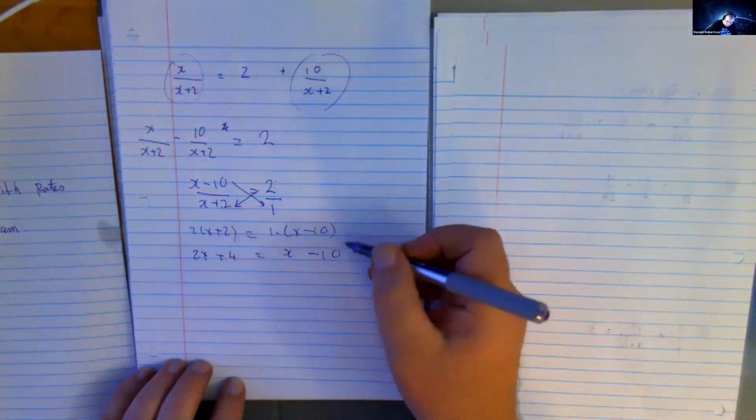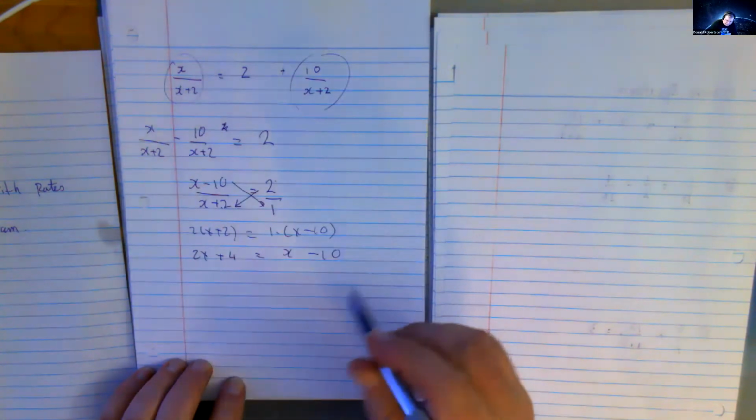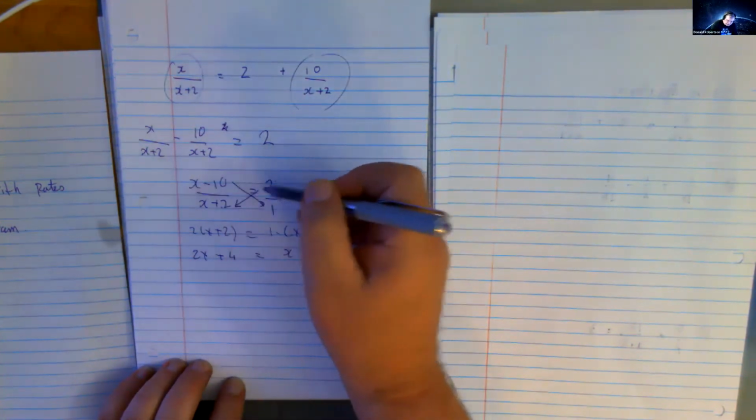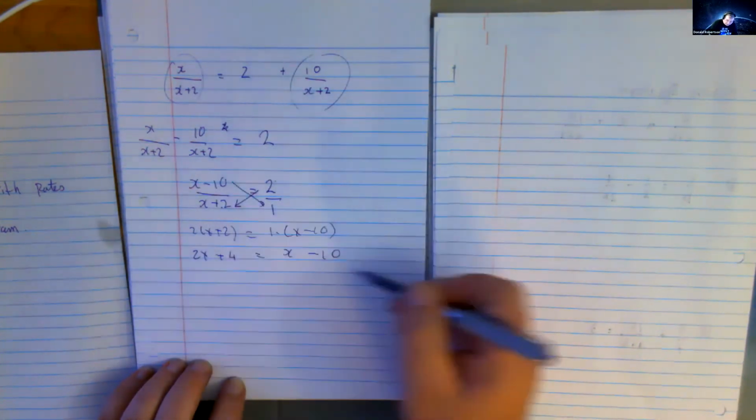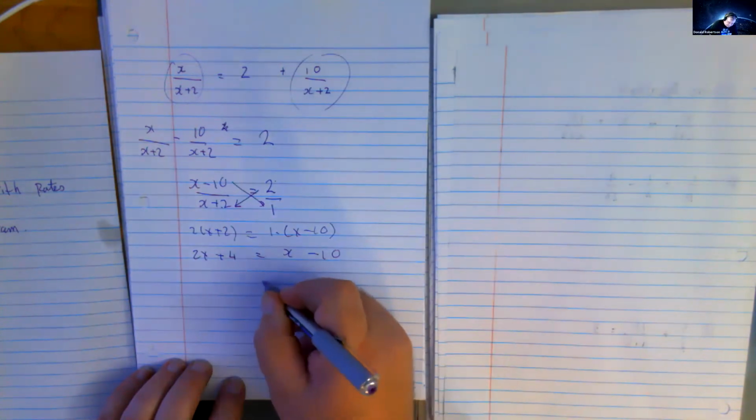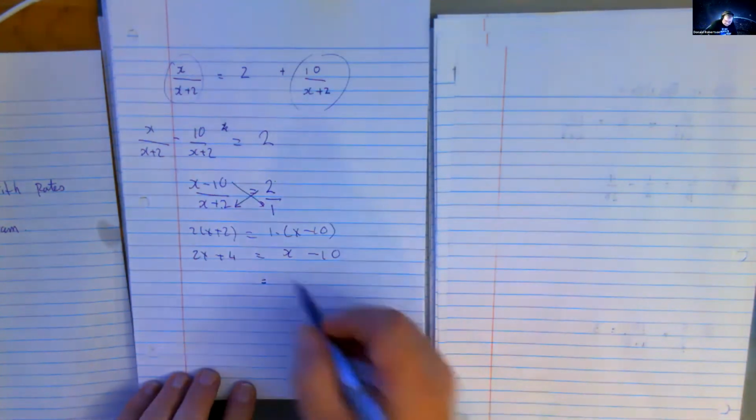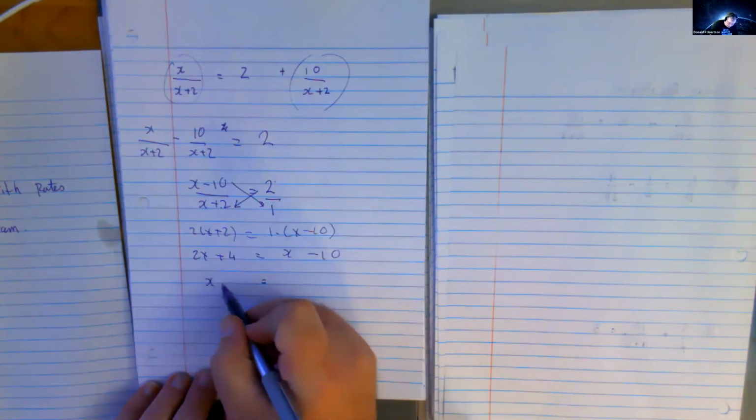Now, the whole goal of the technique called cross multiply is to get rid of fraction equals fraction and turn it into a situation where there are no more fractions. And then when you get to this stage here, you do what I call the as-long-as-you-do-it-to-both-sides-it's-okay rule. In this case, I might subtract an x from both sides.